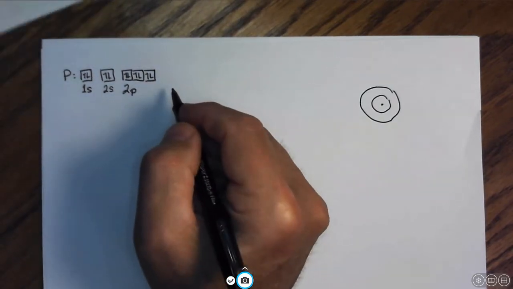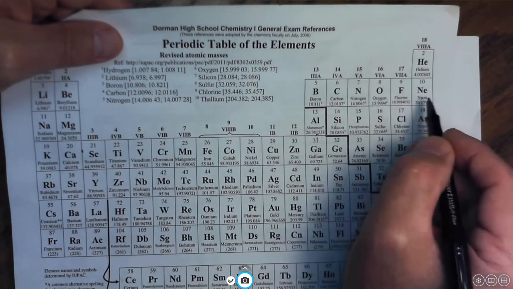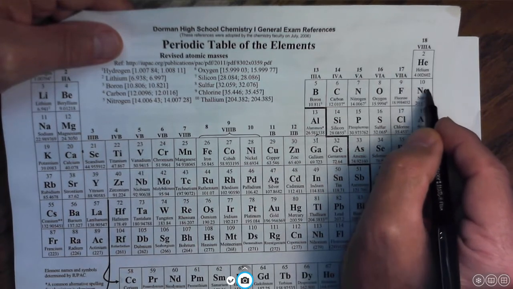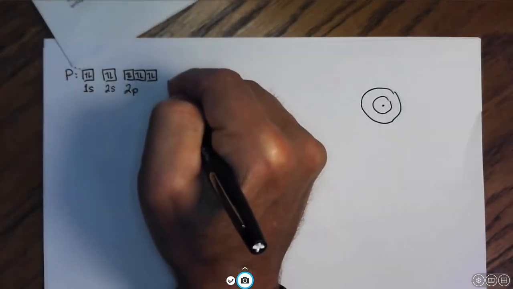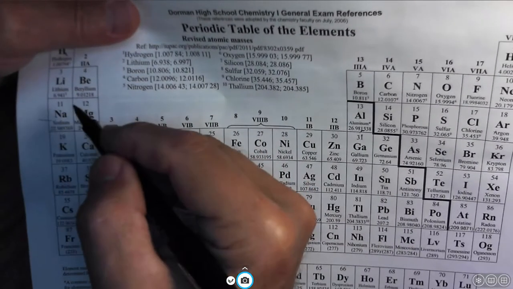Okay? And so now we have this period completely full, so we're at the point where we have the orbital notation for neon. So we're going to start the next period now, starting with sodium. So we're in that s sublevel region again.